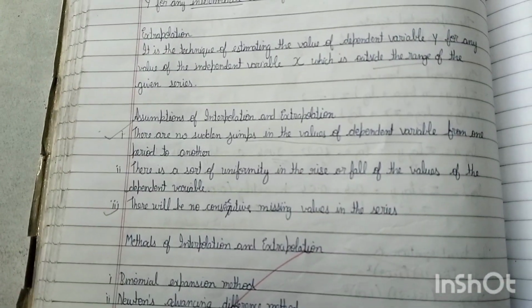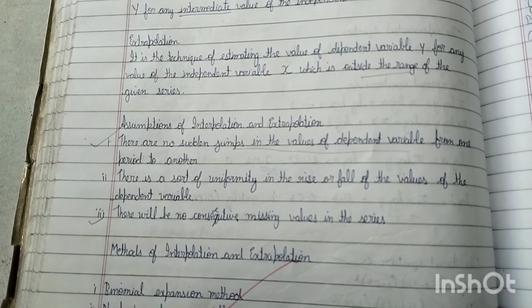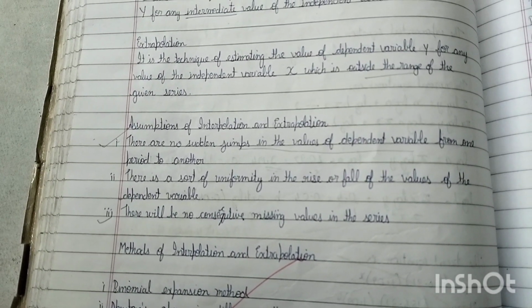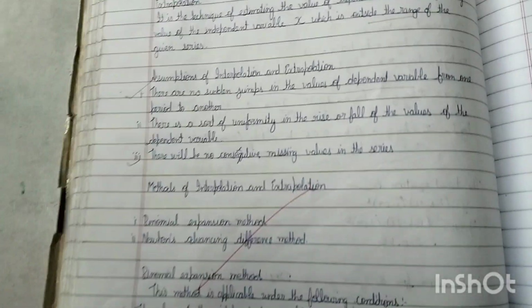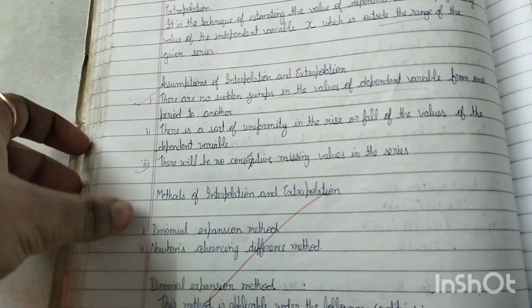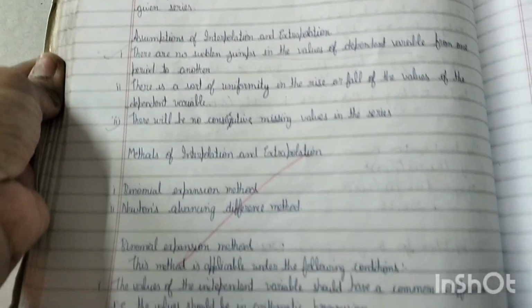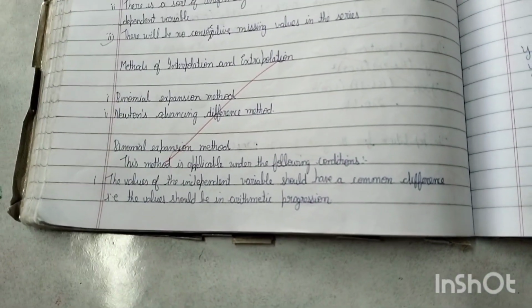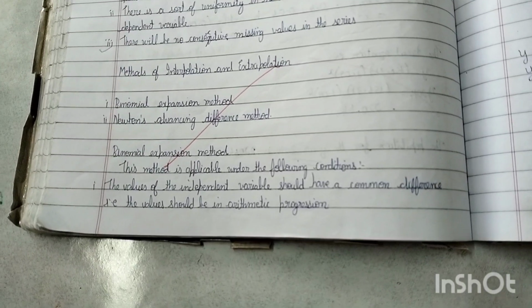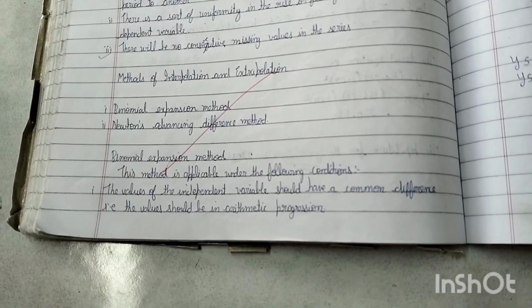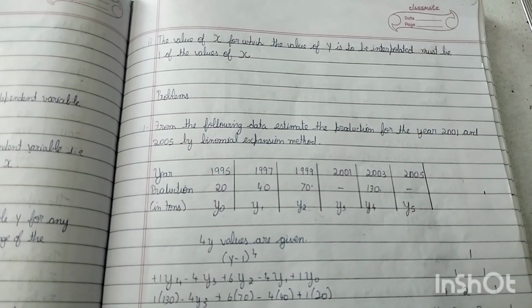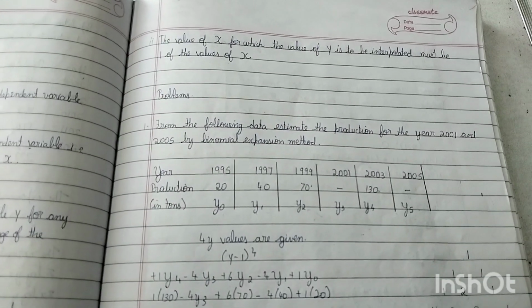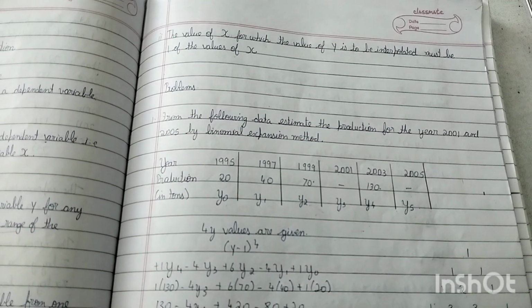Next are the assumptions. There are no sudden jumps in the values of the dependent variable from one period to another, and there will be no consecutive missing values in the series. The methods are binomial expansion and Newton's advancing difference method. The binomial expansion method is applicable where the values of the independent variable have a common difference, that is, they should be in arithmetic progression, and the value of x for which the value of y is to be interpolated must be one of the values of x.